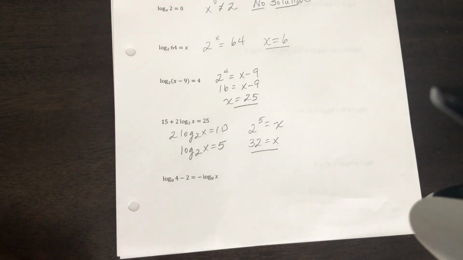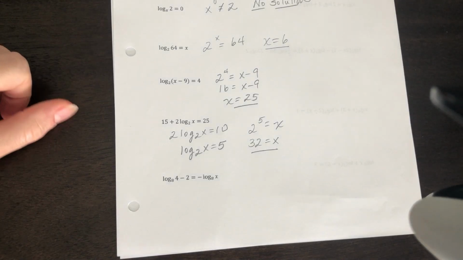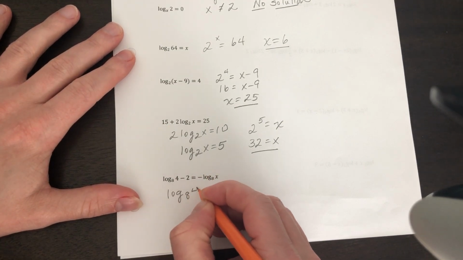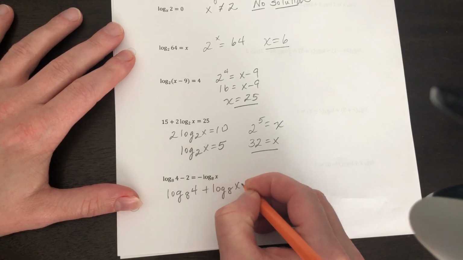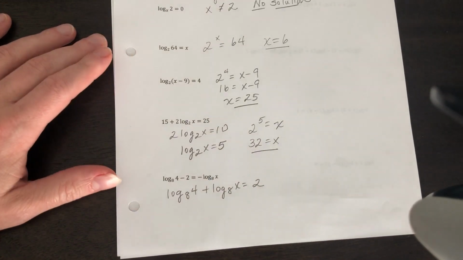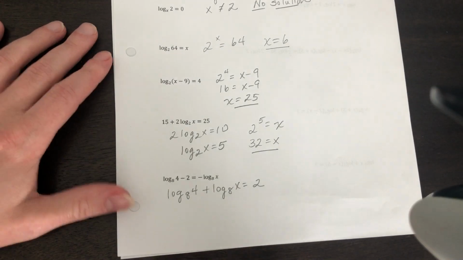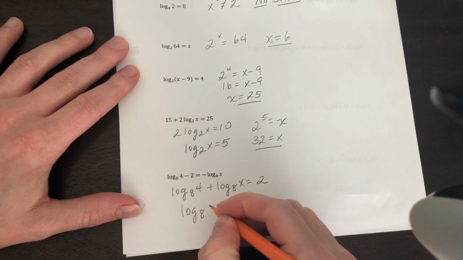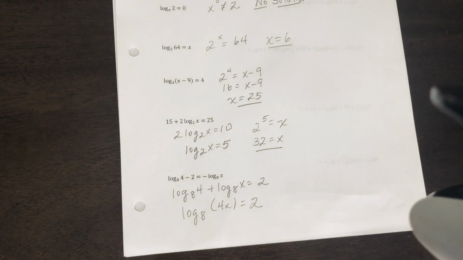Okay. Now, when we're doing these types of questions that have multiple logs in it, we want to get all the logs on one side and all the numbers on the other. So I'm going to move the 2 to the other side. I'm going to move this log over here. Okay, so when we add logs, we're going to combine and multiply. And so we have 1 log.